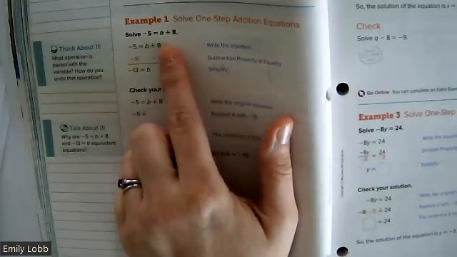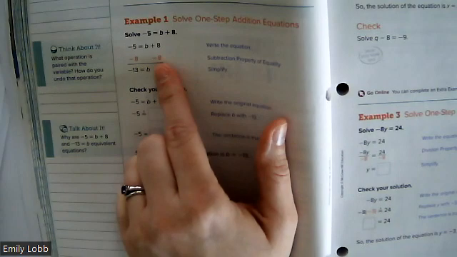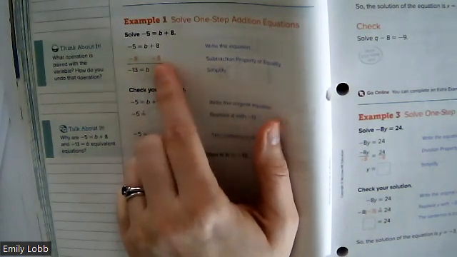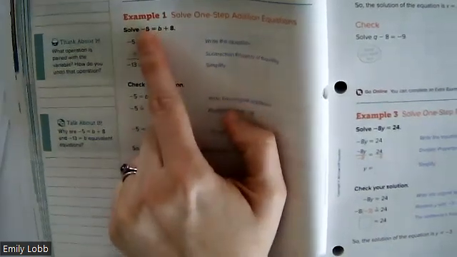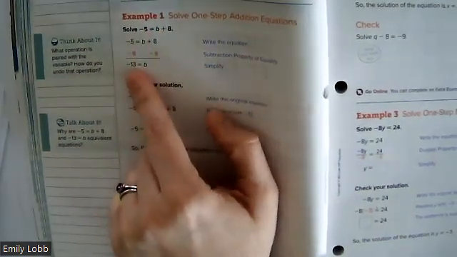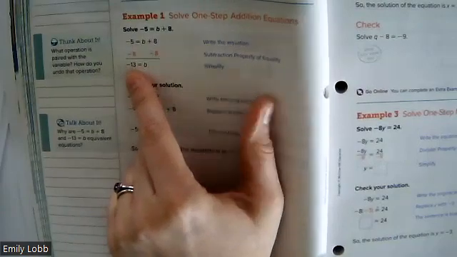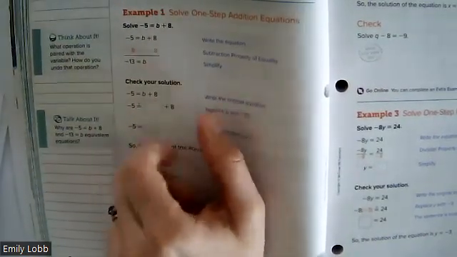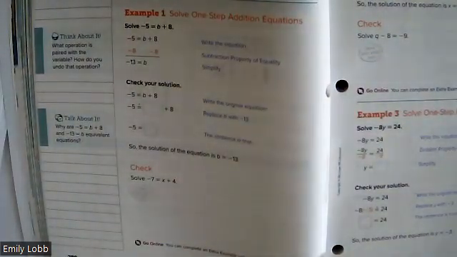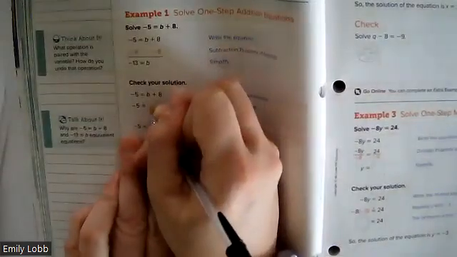So we undo adding 8 by subtracting 8. Whatever I do to the right, I have to do to the left. So negative 5 minus 8 is negative 13 there. So that's our solution, which means we can put negative 13 in for b.